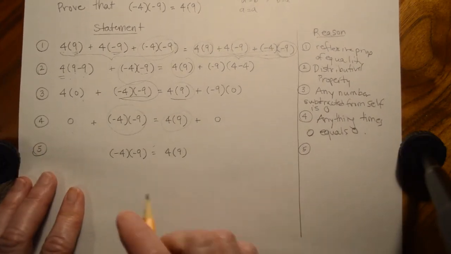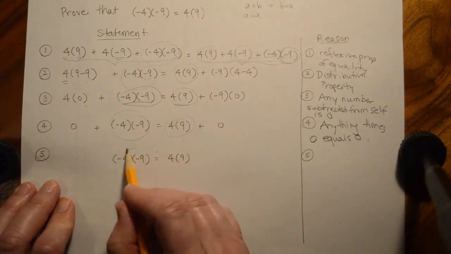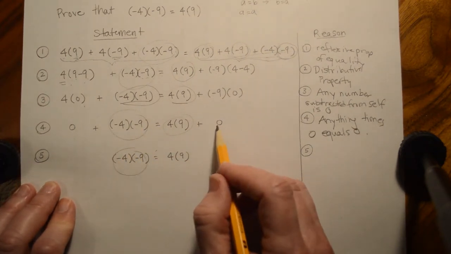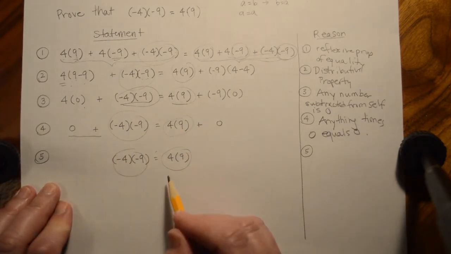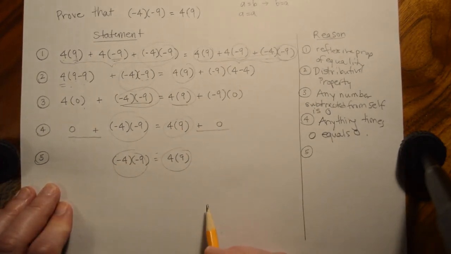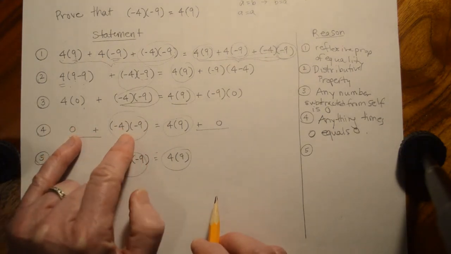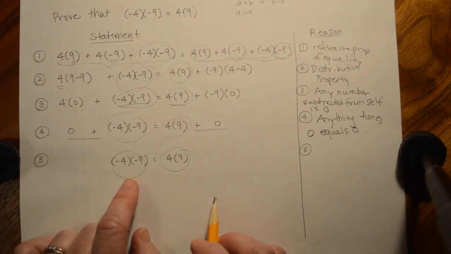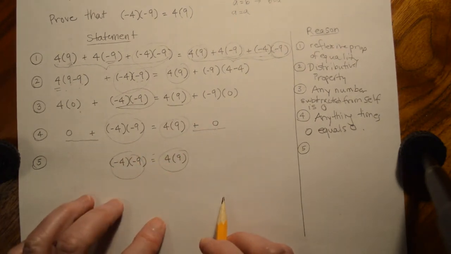And then finally, this last step right here, what has stayed the same? This negative 4 times negative 9, and also this 4 times 9. What has changed? That 0 plus and the plus 0 are gone. So really what we're doing is we're saying that these two things added together equal that. These two things added together equal that. Why is that?